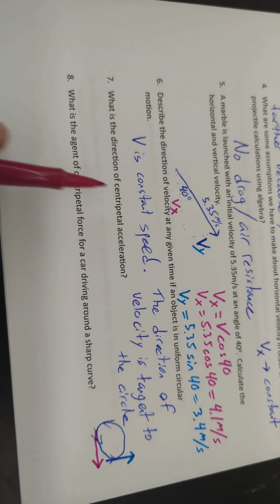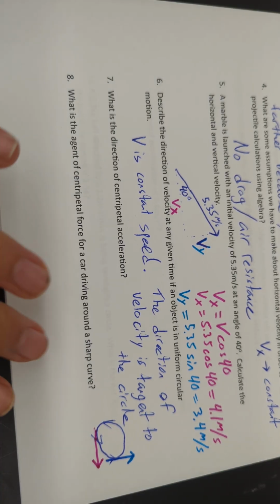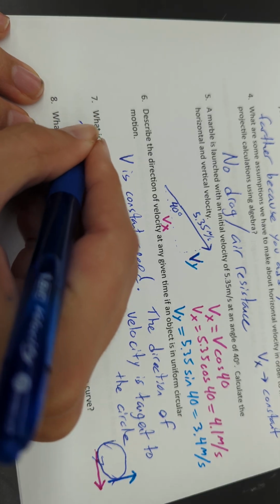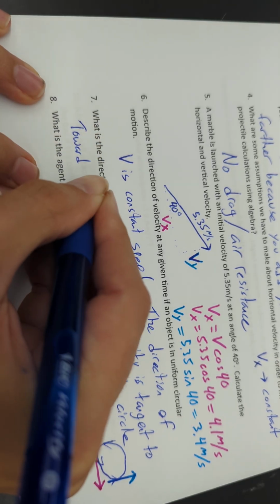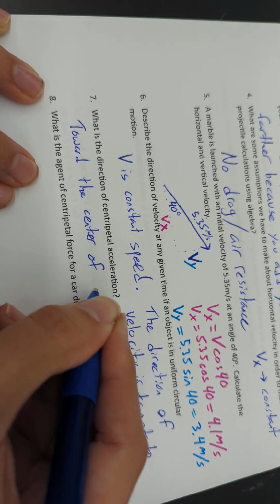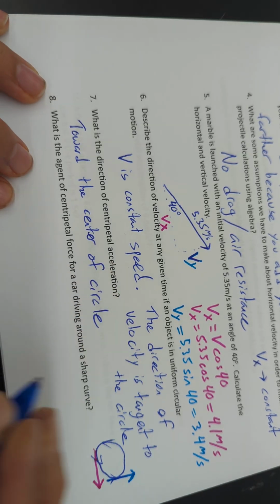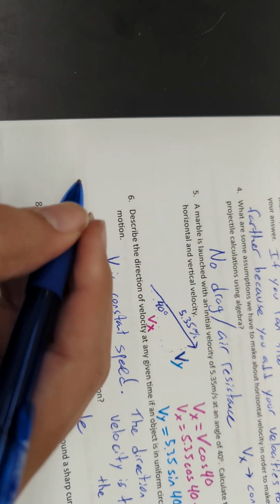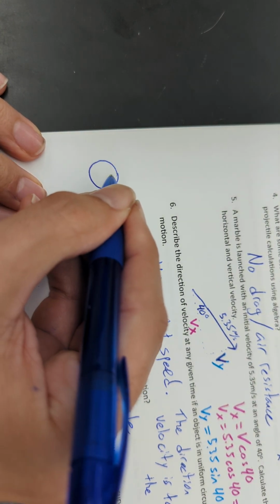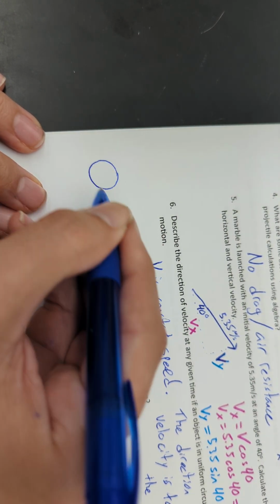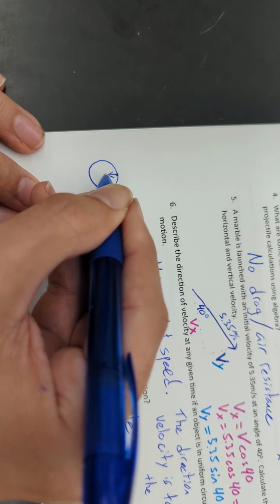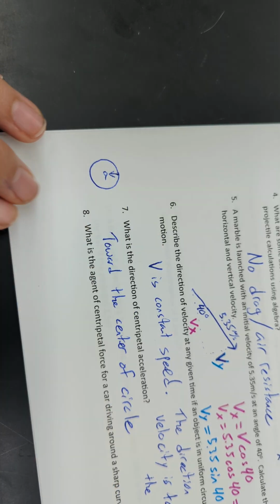What is the direction of centripetal acceleration? It always is toward the center of the circle. And again, we could draw a little circle here. And if your object is going around, the centripetal acceleration is always pulling inward.